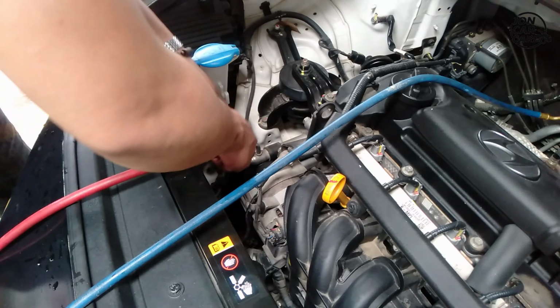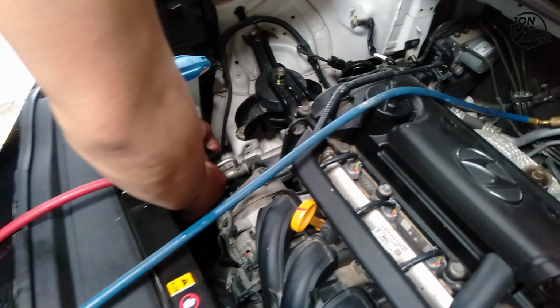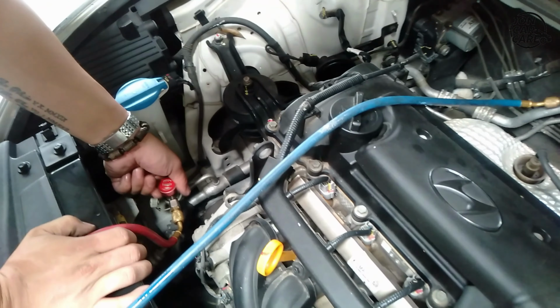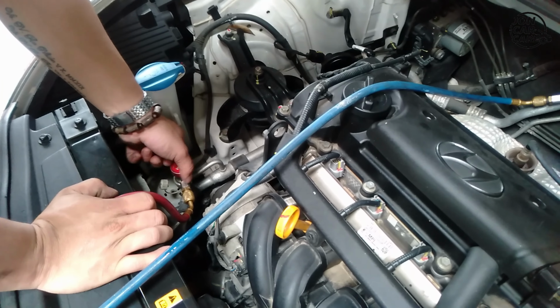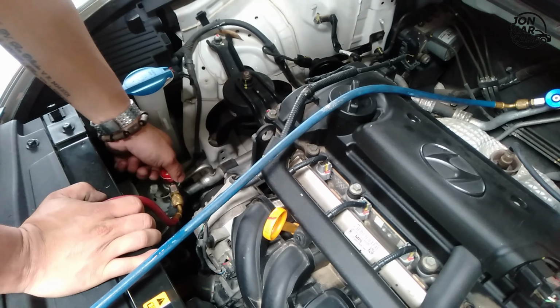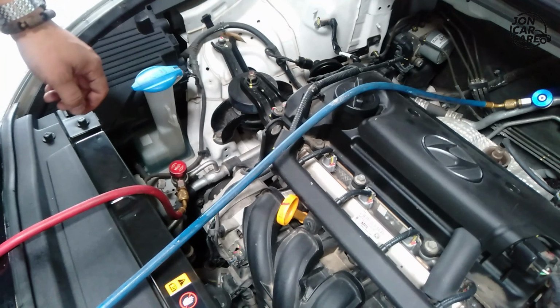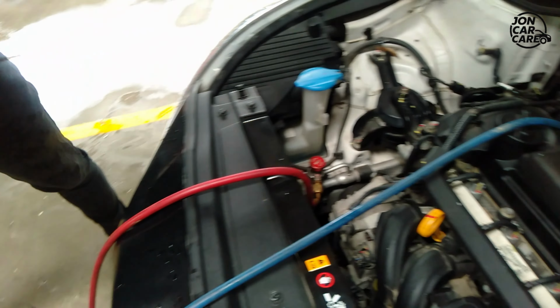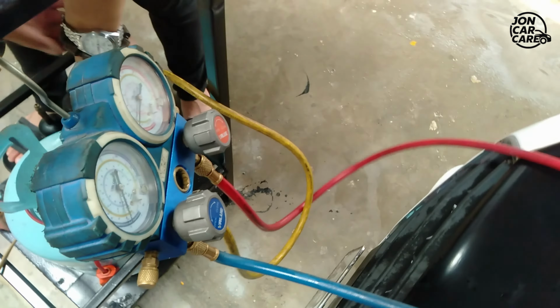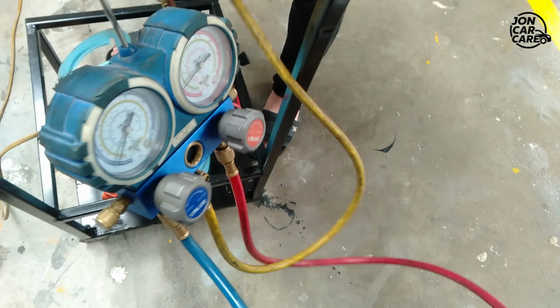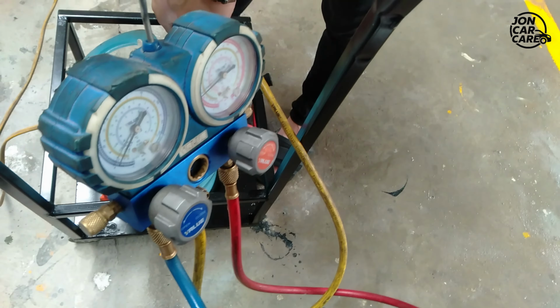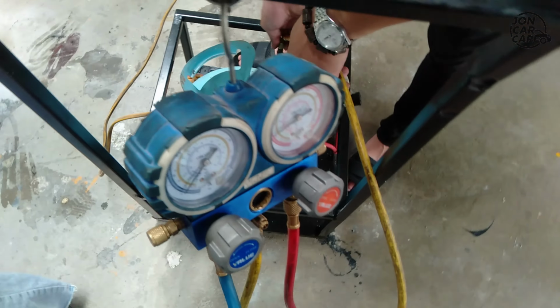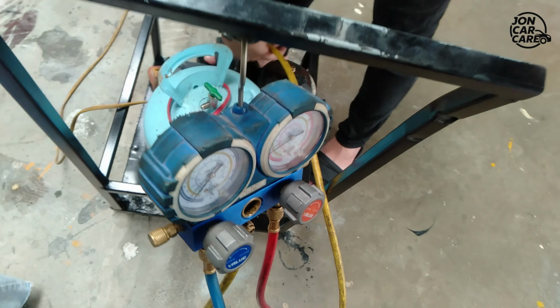The low pressure port is usually larger and marked with an L, low, while the high pressure port is marked with an H, high. Connect the low pressure hose, blue hose, from the recovery machine to the low pressure port. Connect the high pressure hose, red hose, from the recovery machine to the high pressure port. Ensure all connections are secure and free from leaks.